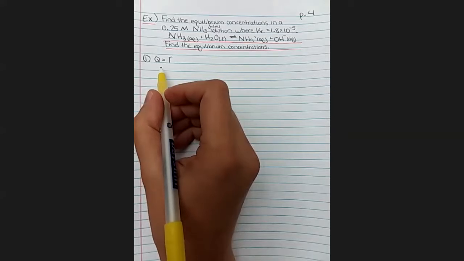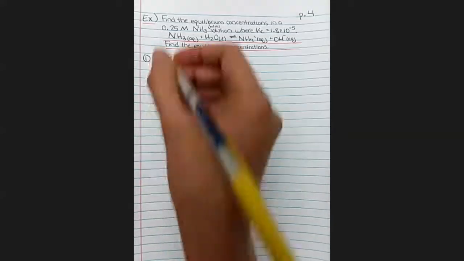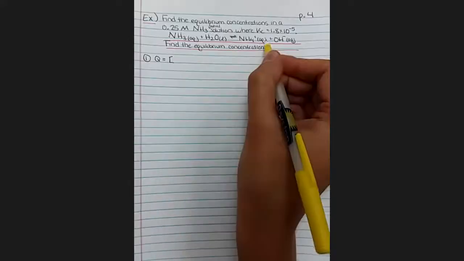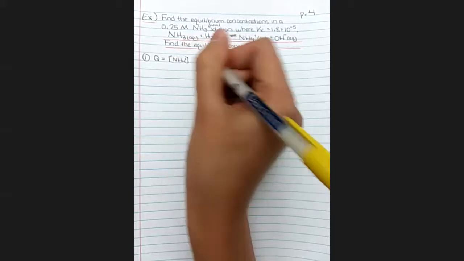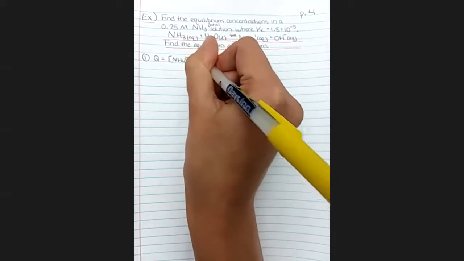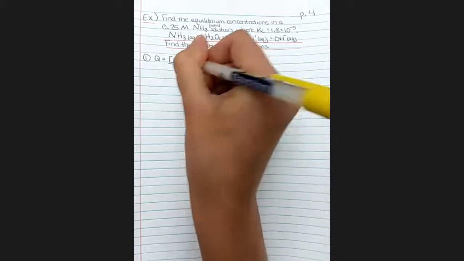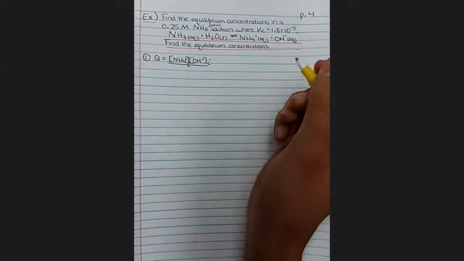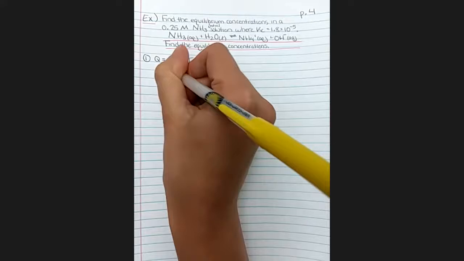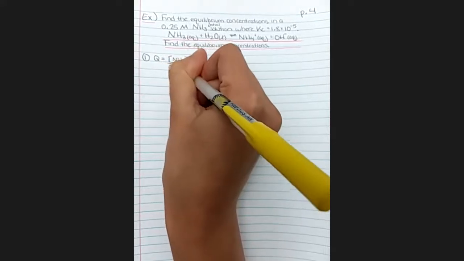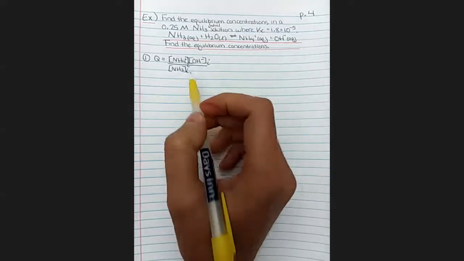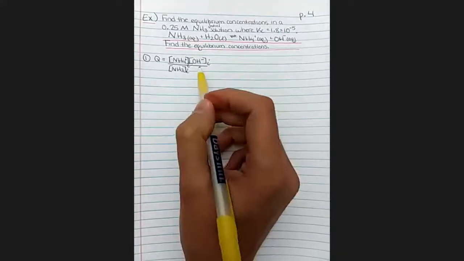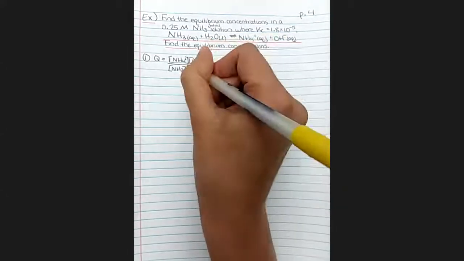So the first step is to determine the shift direction, so we need to solve for Q. Q is going to be products over reactants, so we're going to have NH4 plus to the first, and OH minus to the first. And both of those are going to be the initial concentrations. And then for reactants, we're going to have NH3 initial to the first. And then remember, water is a pure liquid, so it's not going to get included in the K or in the Q or in the ice table. We still love water, just not enough to include it here. So no water. All right, and then we're going to plug in the numbers.